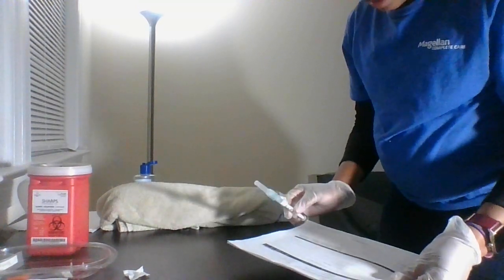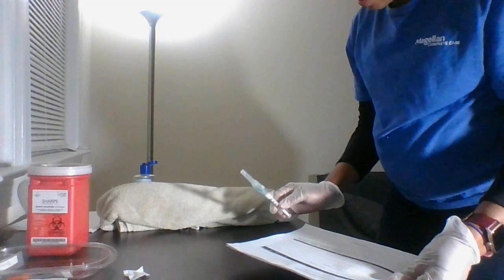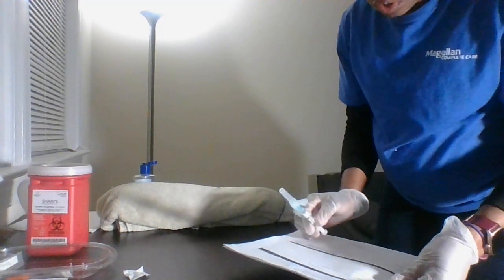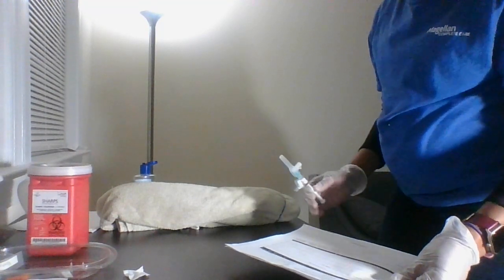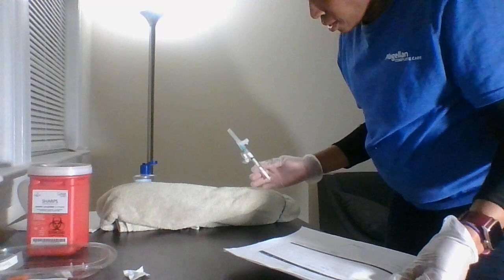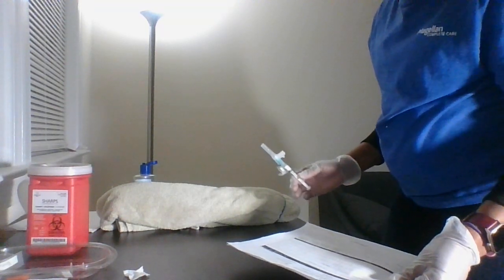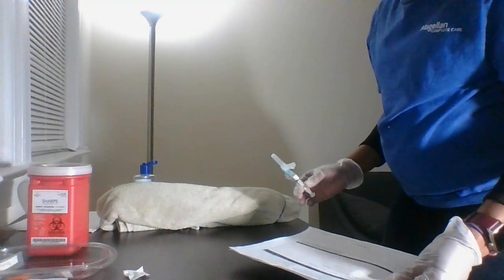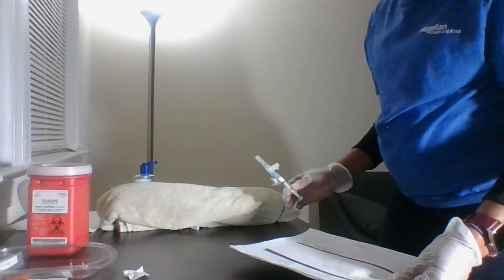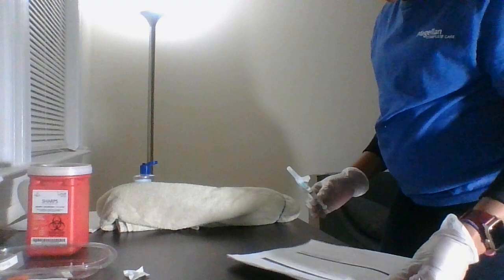The medication is haloperidol. I have 2 mg per ml. I have the right route, which is going to be on your vastus lateralis, and I have the right time, given now, and I have the right documentation. I'm going to do that when I'm done.